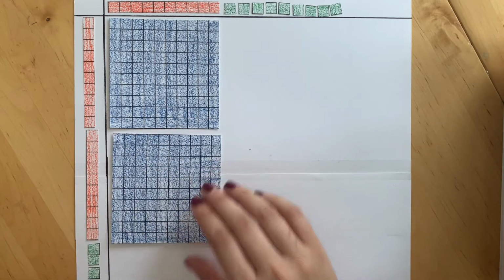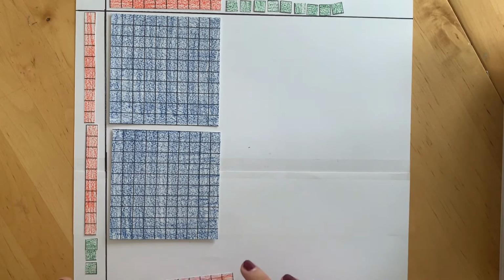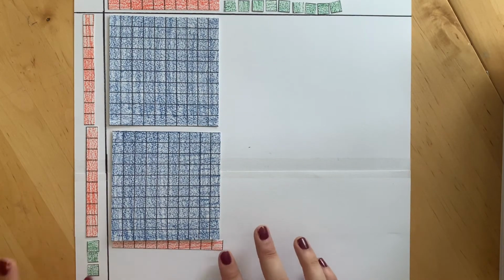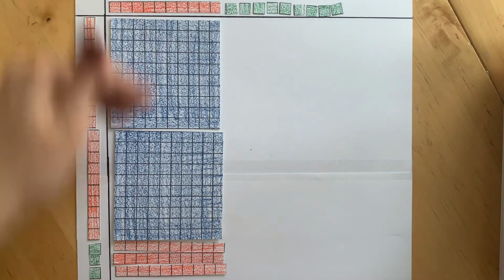Then looking down, we have 10 multiplied by 1. So that's one of our tens here. We have 10 multiplied by 1 again. So that's another one of our tens. And we have one more 10 multiplied by 1. So that's our first row done.